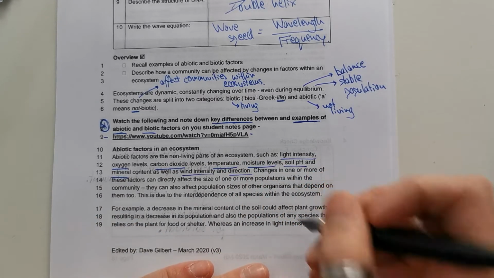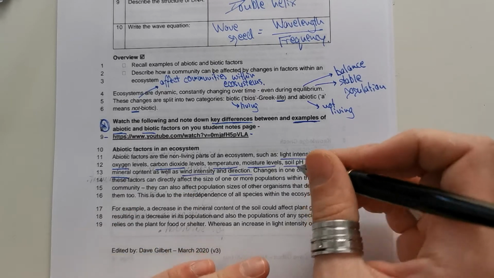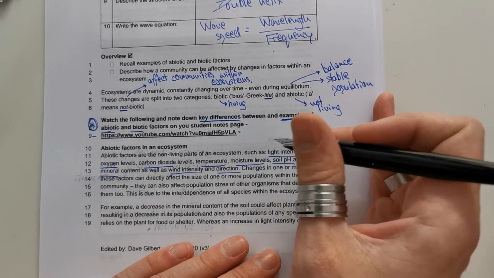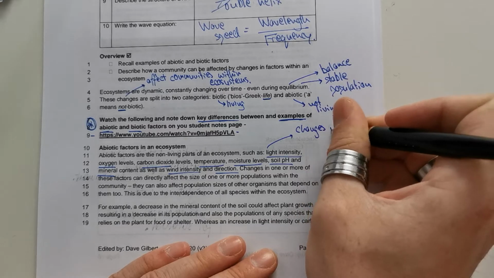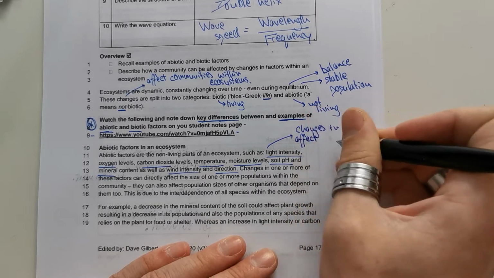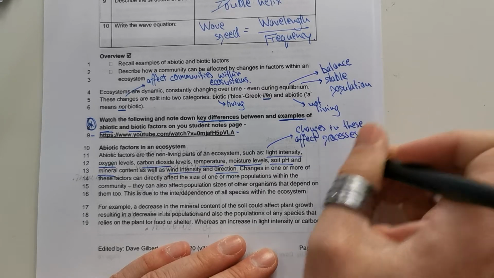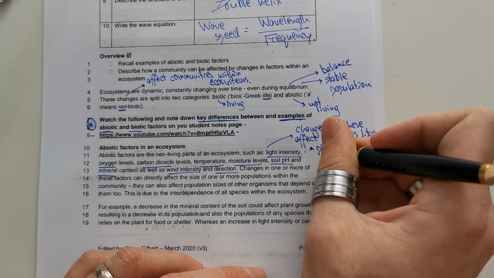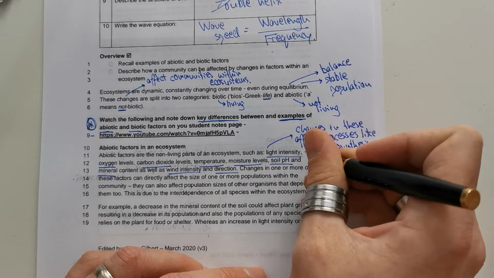Now, changes in these, what might they affect? If you think about things like light intensity, carbon dioxide, and then oxygen itself, changes in these factors can affect processes like, hopefully it's jogged your memory, light and carbon dioxide, photosynthesis, and respiration.